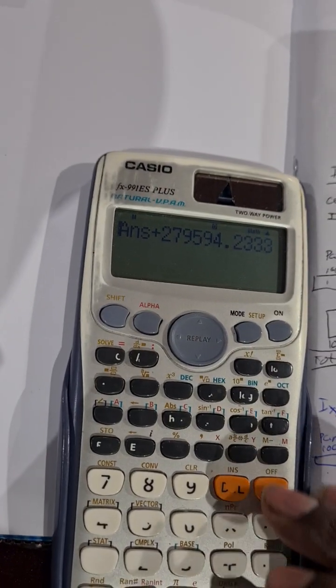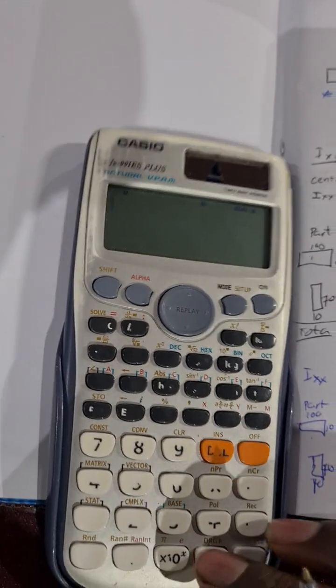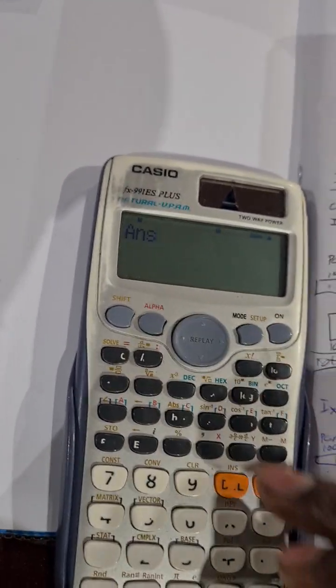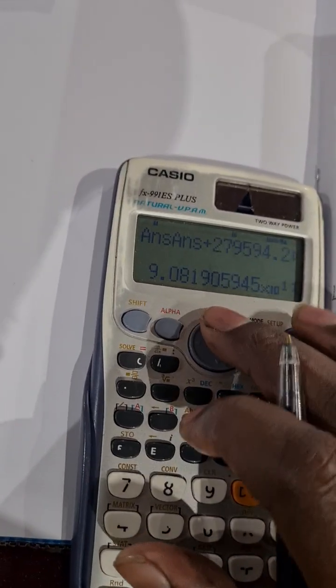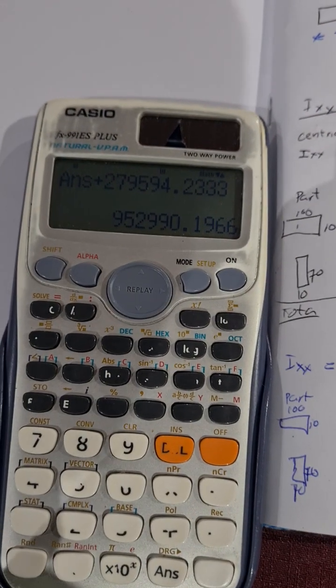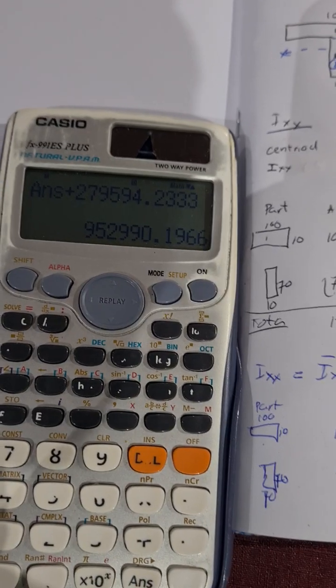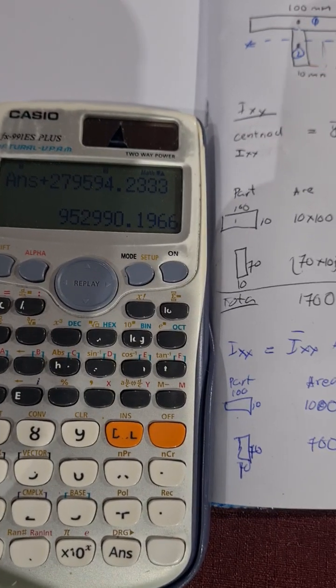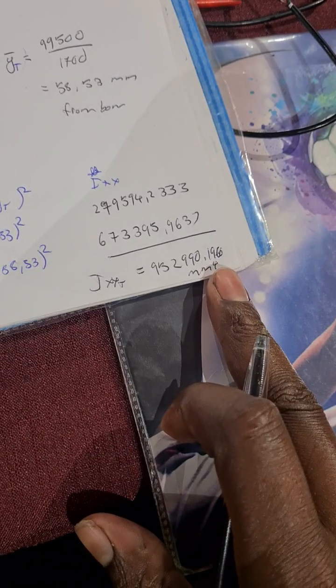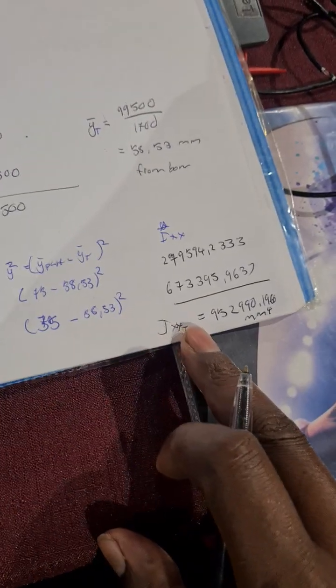Then the total answer when you add, so Ixx for the whole part, or total if you like, is equal to 952,990,196 millimeter to the fourth. This is our Ixx. Remember, we need the least one, meaning we need to calculate Iy.